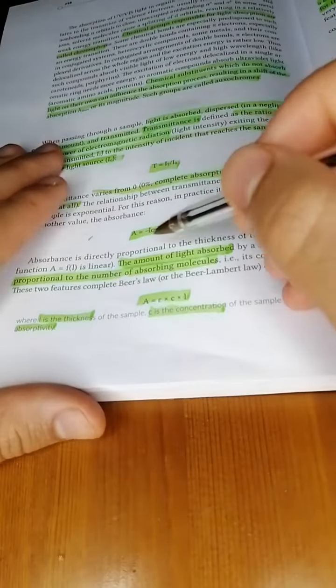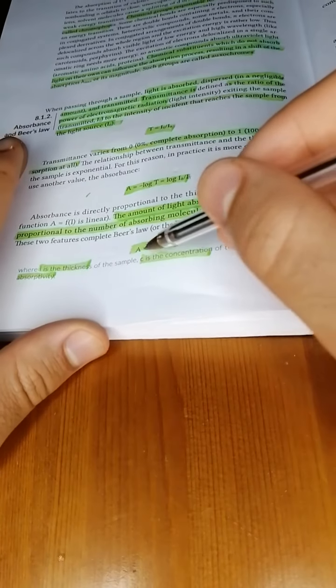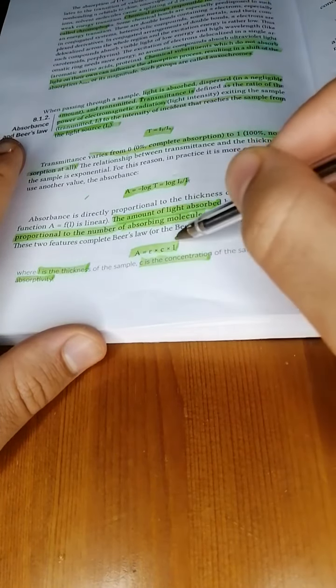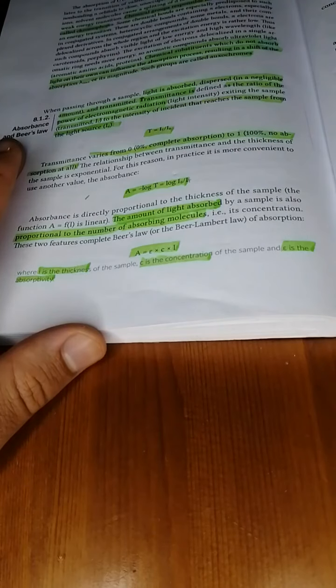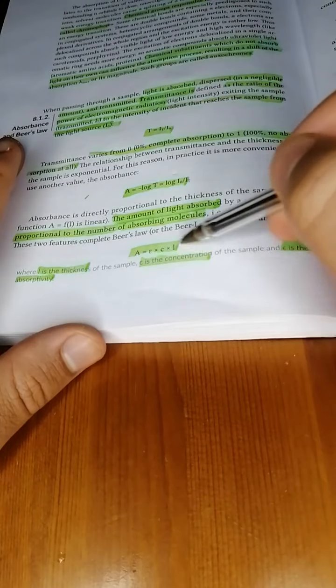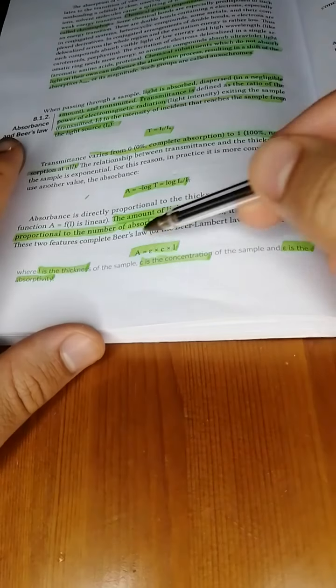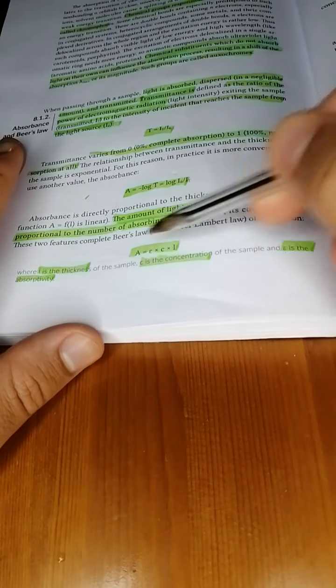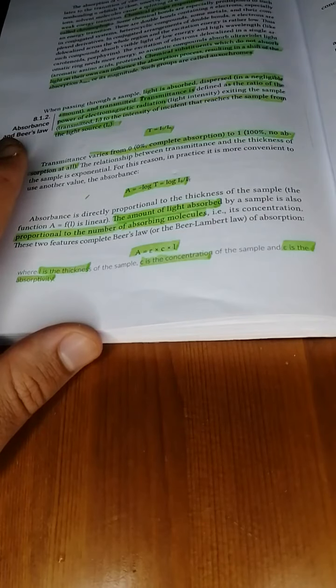Absorbance is absorptivity times the concentration, times the thickness or width of the cell. If you have all three of these values, you can calculate absorbance. Absorptivity is a constant, so more often than not, it's going to be given to you in the question.